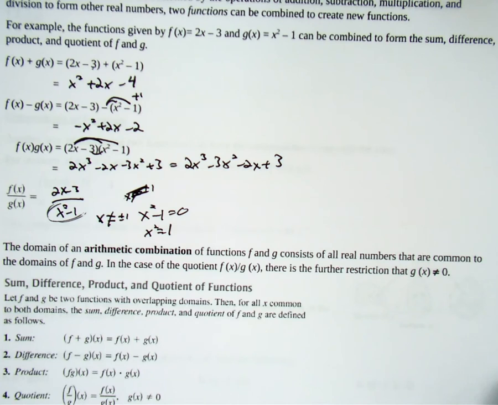The domain of arithmetic combination of functions f and g consists of all real numbers that are common to the domains of f and g. In the case of a quotient, f of x over g of x, you have to consider further restrictions such that g of x does not equal 0.